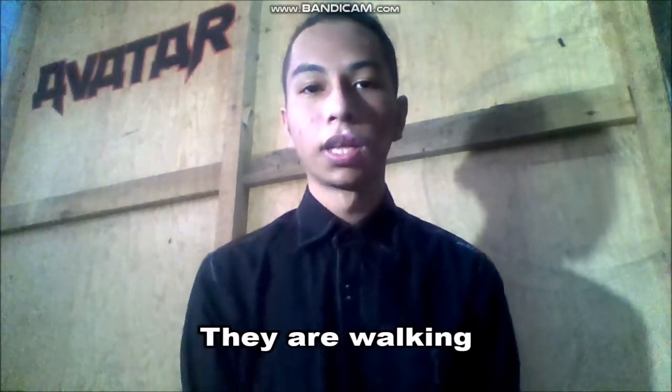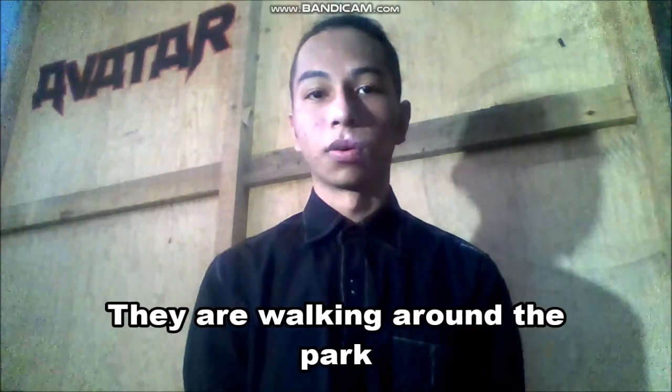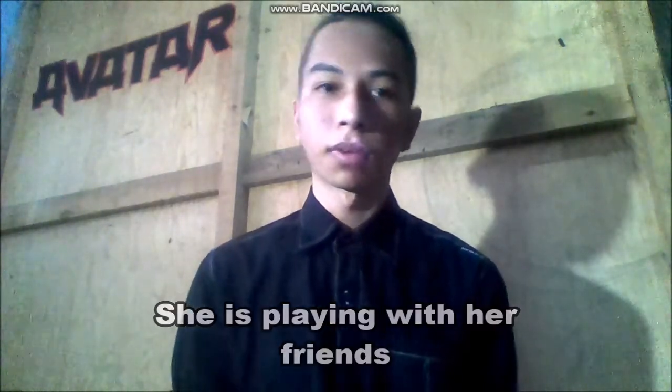Now let's check some examples. We have present progressive, so we could say they are walking. For this tense, we can add a complement so that the sentence makes sense. We could say they are walking, but if we add a complement, we could say they are walking around the park, so the sentence makes sense. And another example, it could be she is playing with her friends.